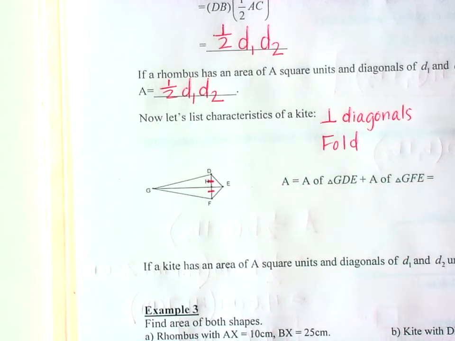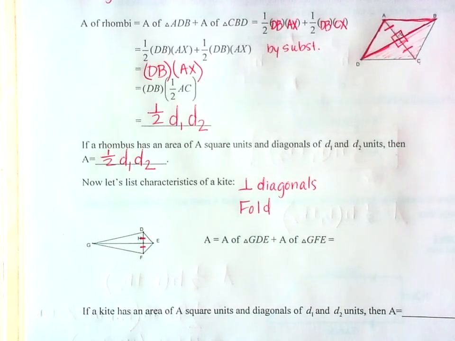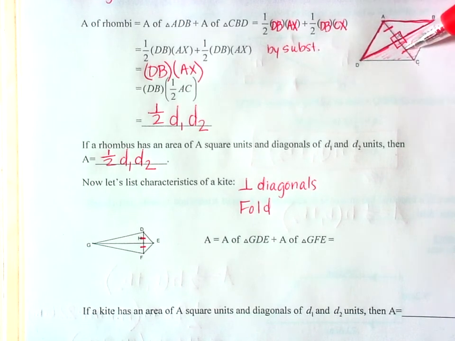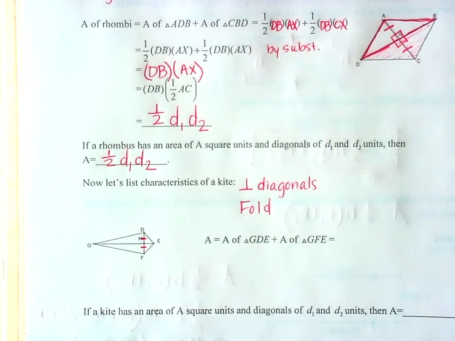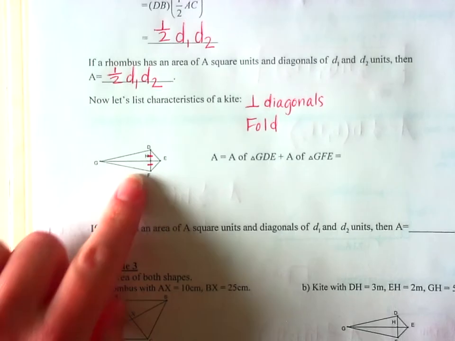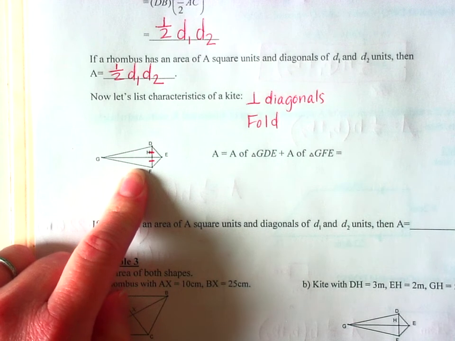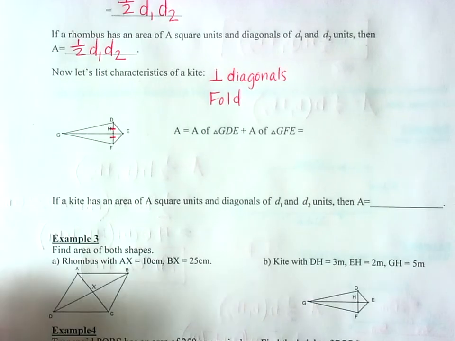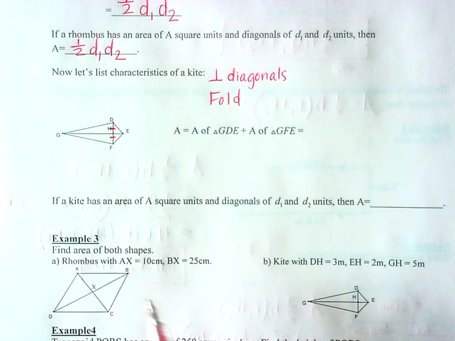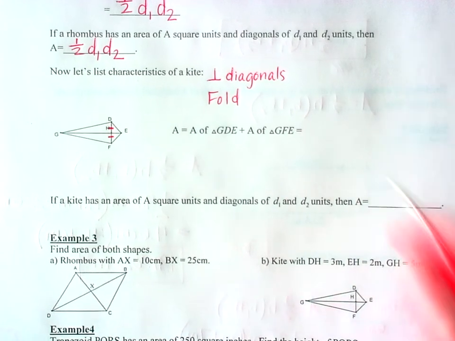Okay, so basically the exact same thing that I just did up here. The diagonals were perpendicular, and this diagonal was bisected. Then I can split it into two triangles, and I could basically follow this same exercise with this shape here. So even though this is a completely different shape than a rhombus, we can use the same formula to find area. I can take 1/2 diagonal 1 times diagonal 2.